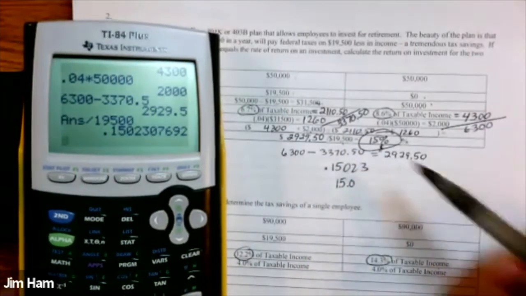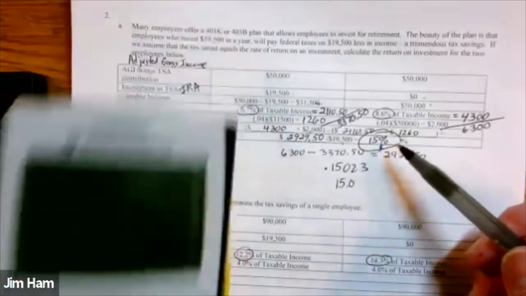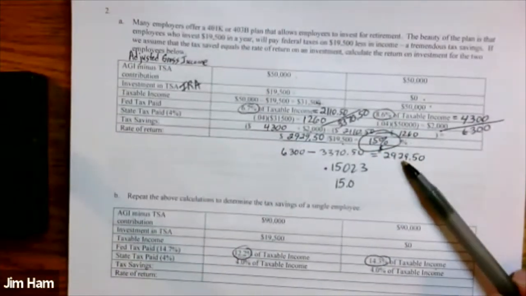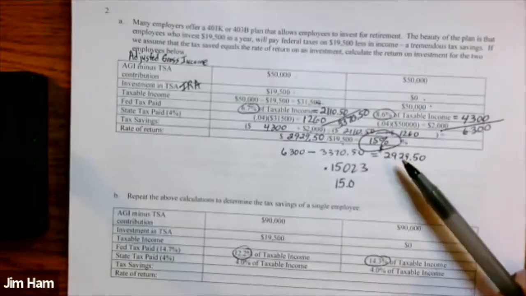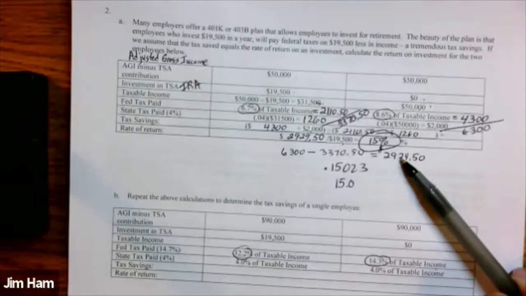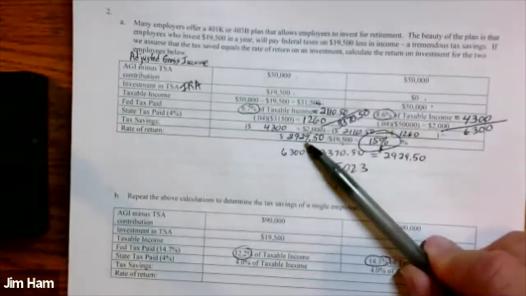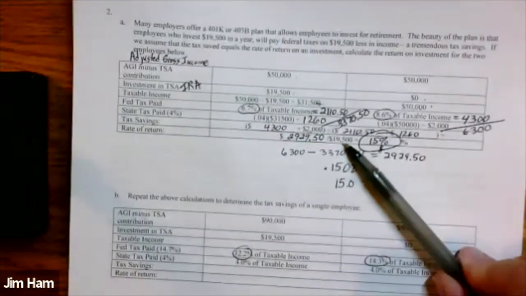The goal of this problem is to identify this number, because by saving this 2,929 in that 1 year, because you save taxes, that money is sitting in your account. You can pay it or not pay it. And what's required not to pay it is that you invest 19,500.